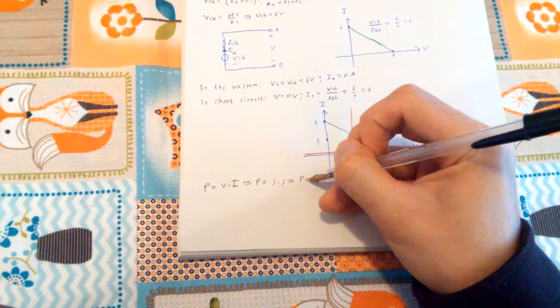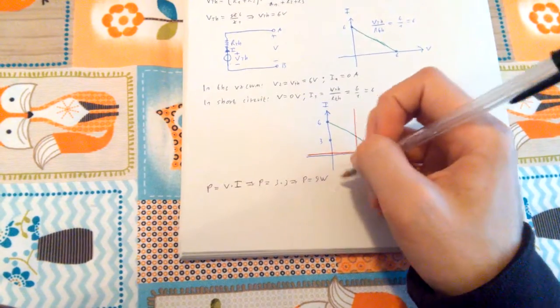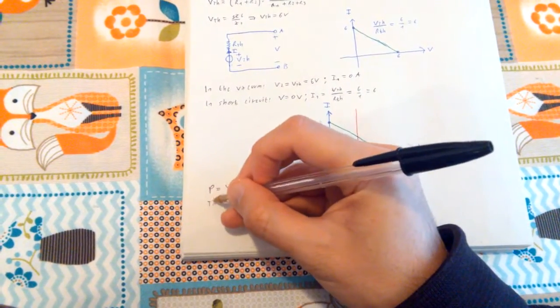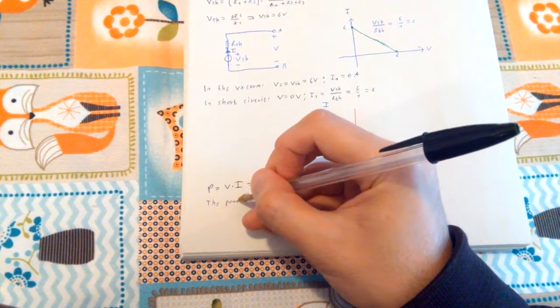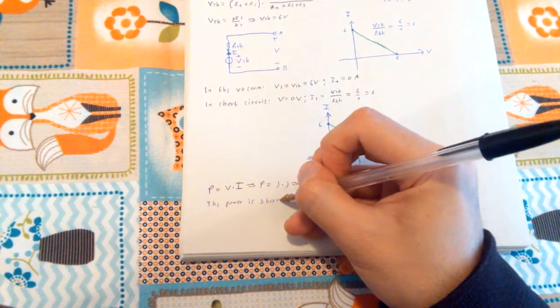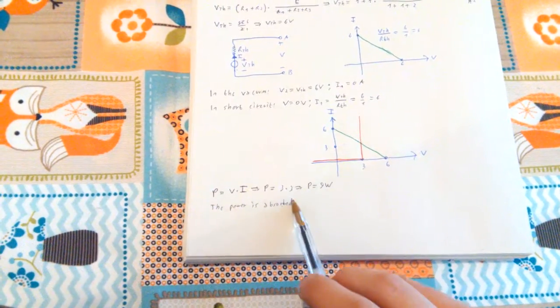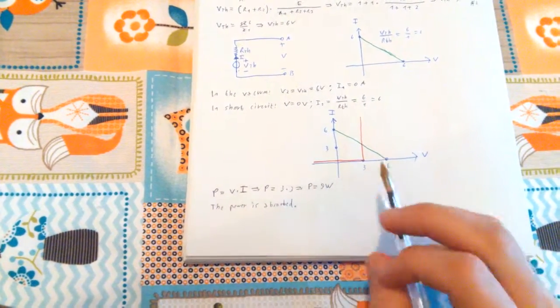So the power will actually be 9 watts. And since it's positive, the power is absorbed.